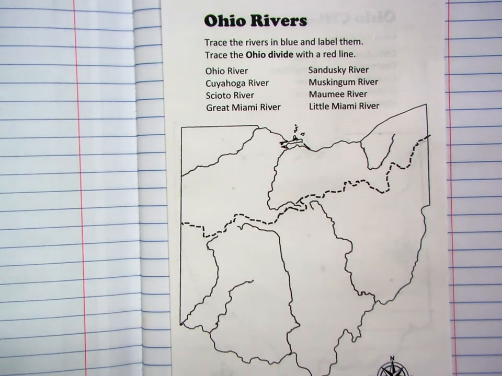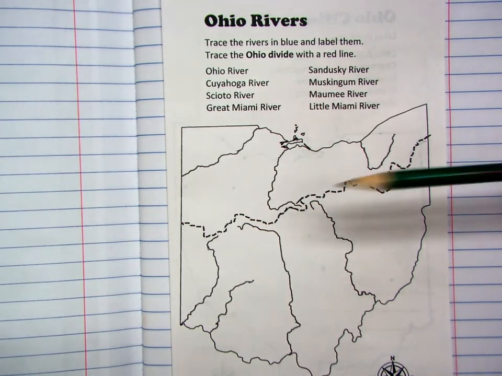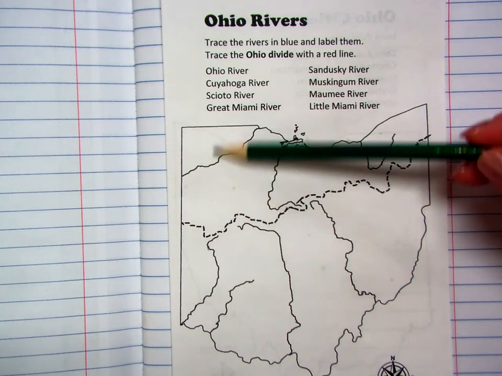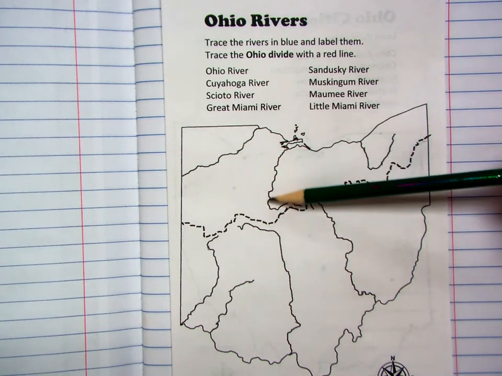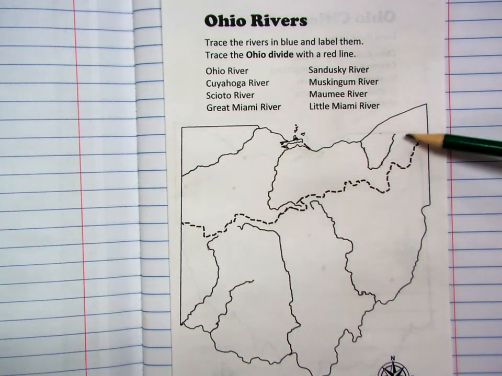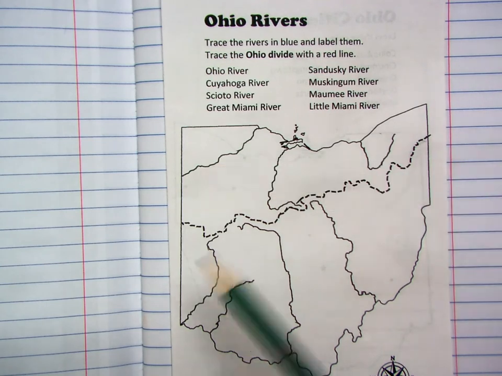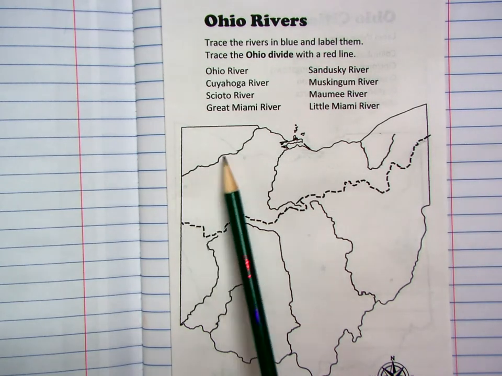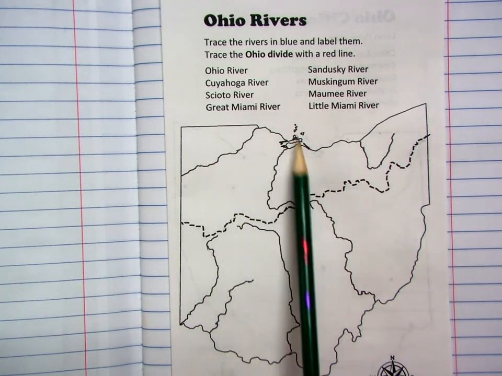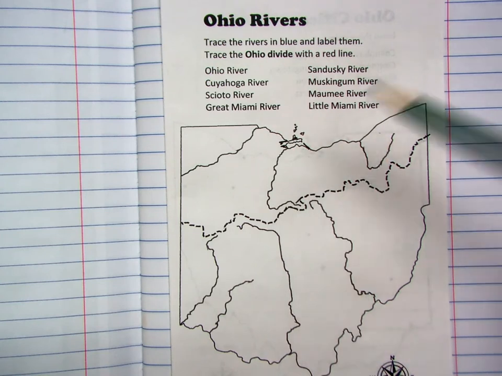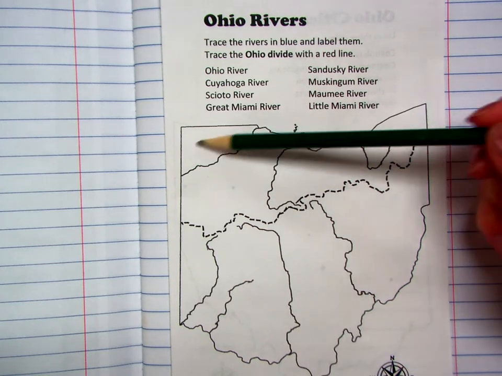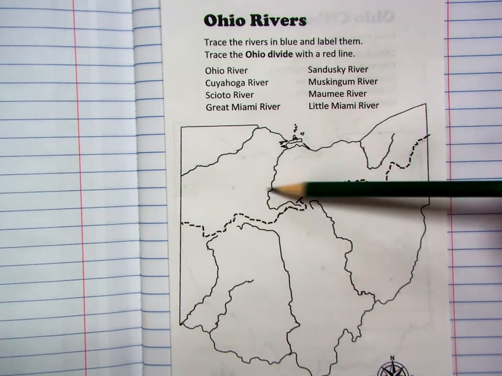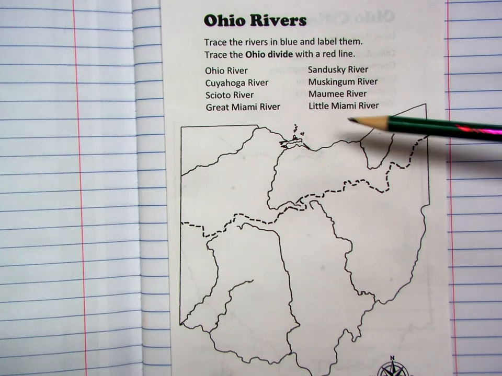Now, what the Ohio Divide means is that any water, so rain or rivers or creeks or streams that is north of the Ohio Divide is eventually going to run into a larger river that goes to Lake Erie. So all of the water in this part of Ohio is going to end up in Lake Erie.